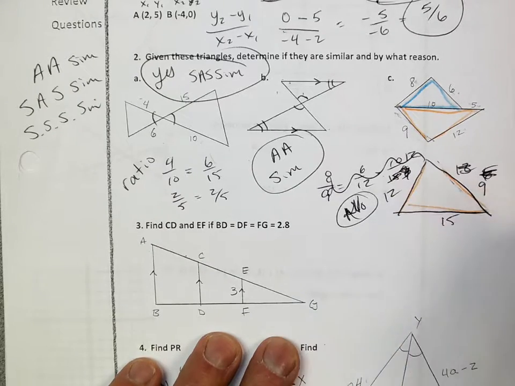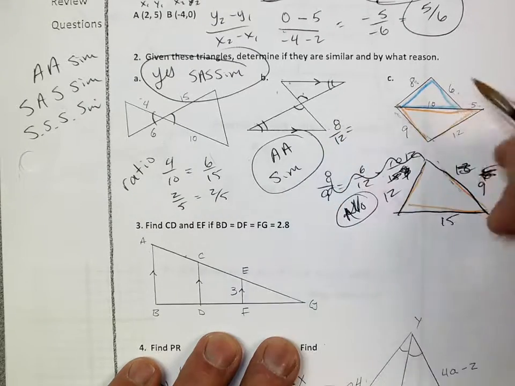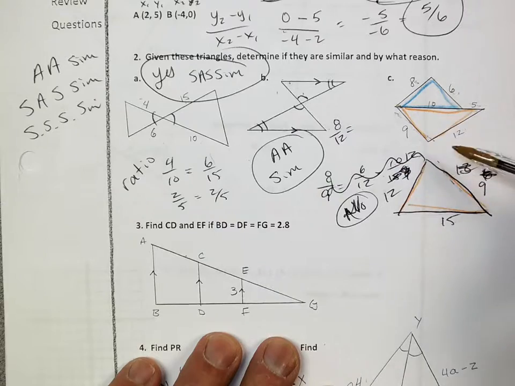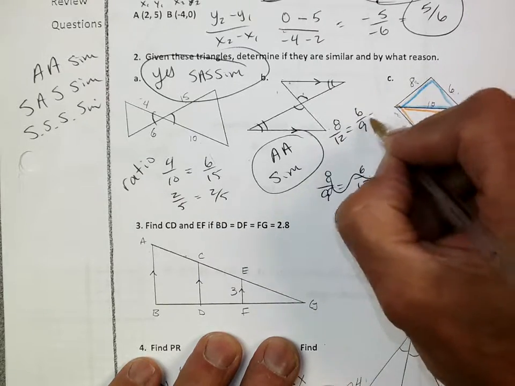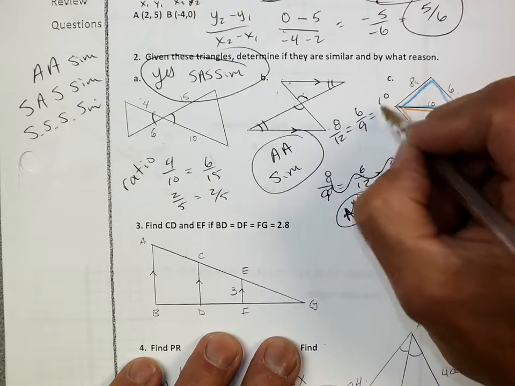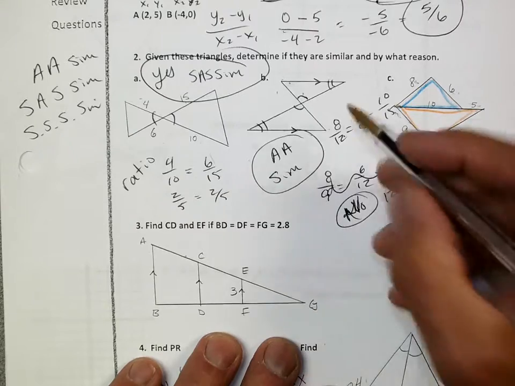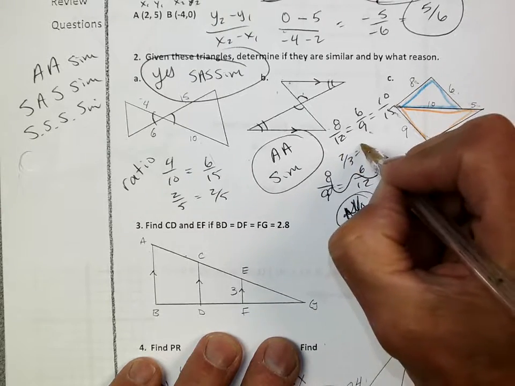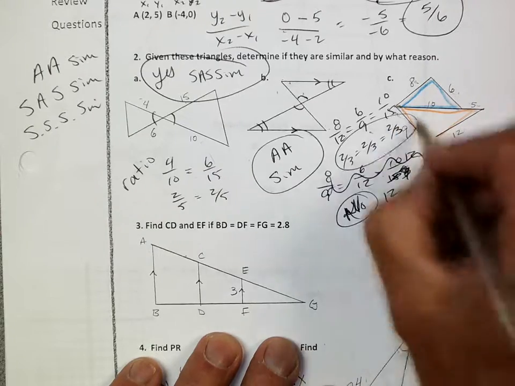I might have made a mistake. It happens. Yeah, that makes more sense. Oh boy, these are hard to turn around sometimes, huh? Okay, now let's try it. Maybe I'm wrong. 8 goes to 12, as 6 goes to 9, right? As 10 goes to 15. Oh, that might work, right? 2/3, 2/3, 2/3. Thanks, Keisha. It does work.